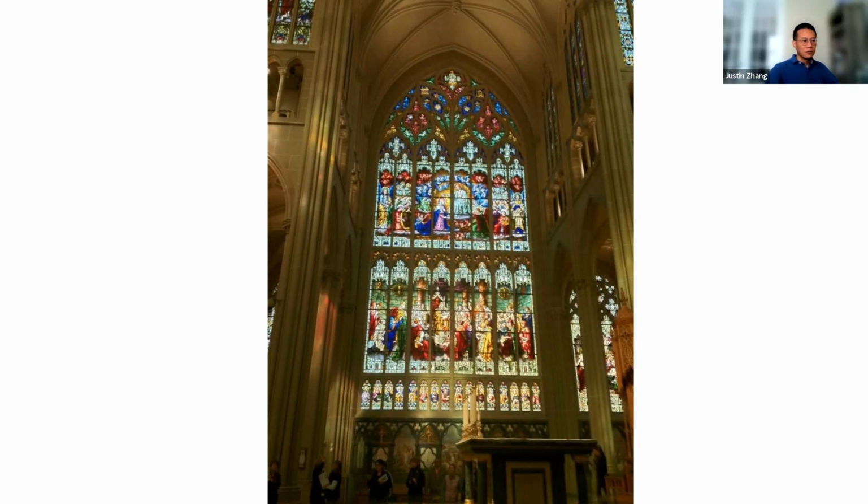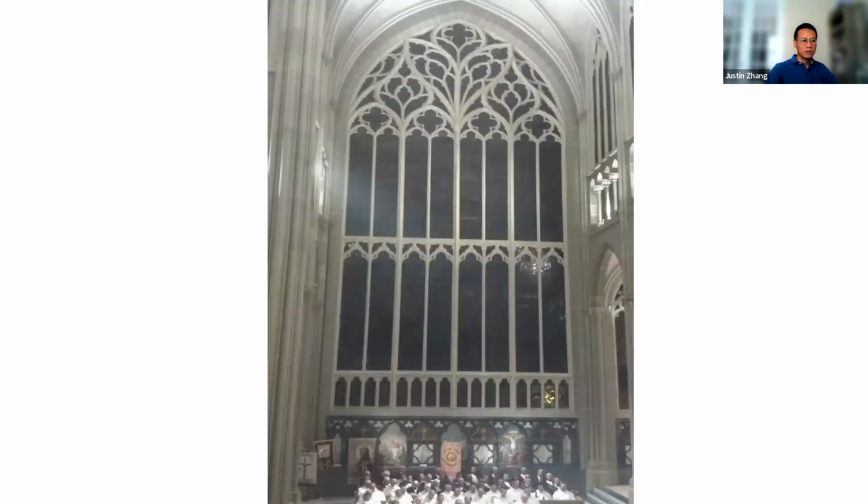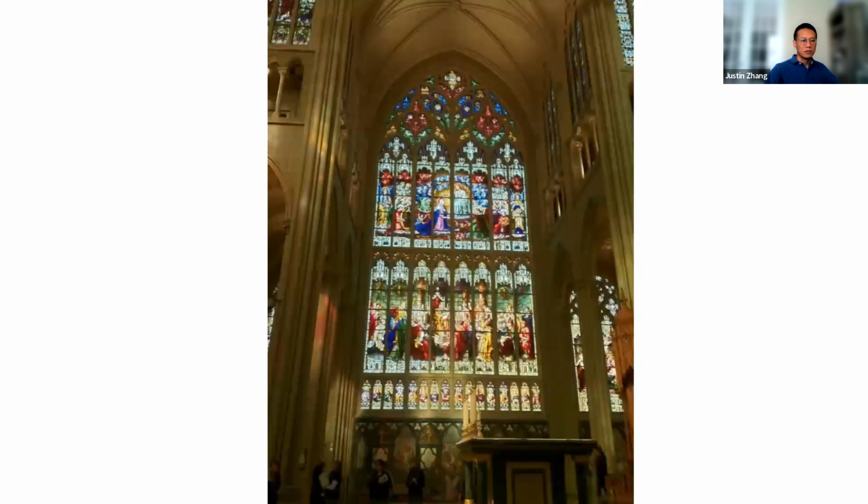This is actually what we're trying to do with data, especially the purpose of data visualization. What we're doing is just like the light shining on this stained glass, to illuminate it, to make it vivid, to tell the story.